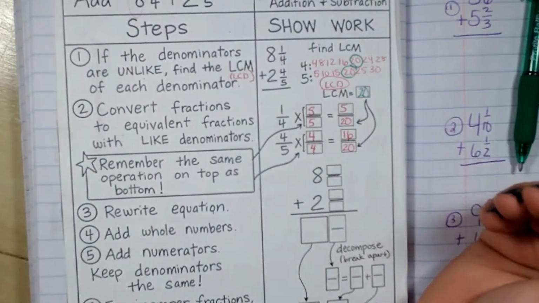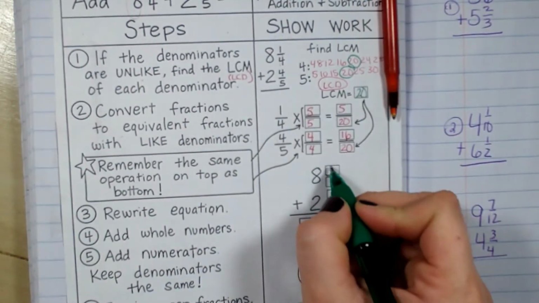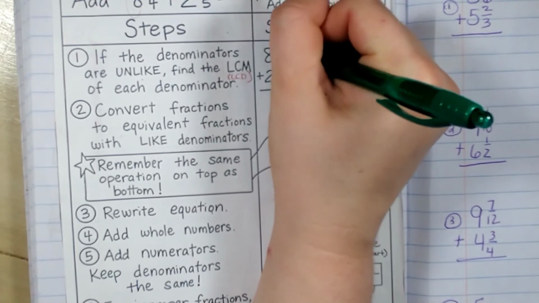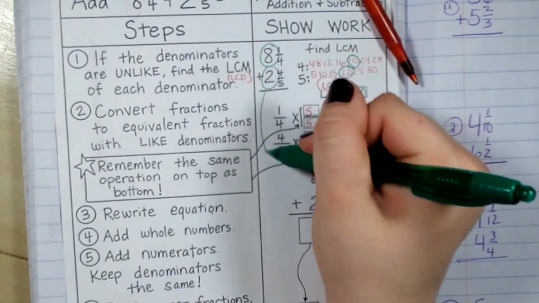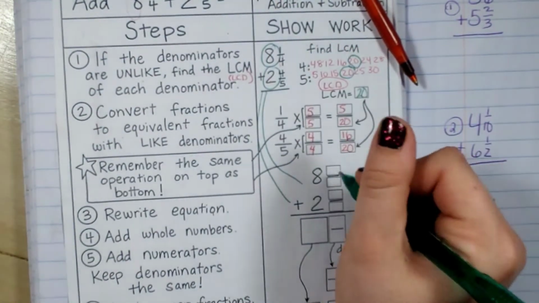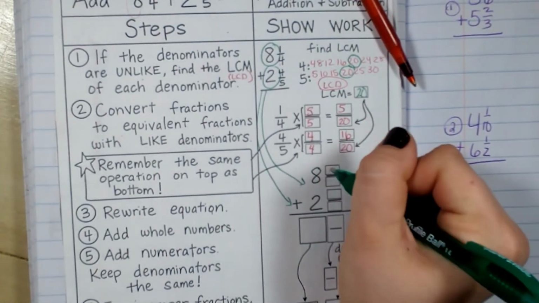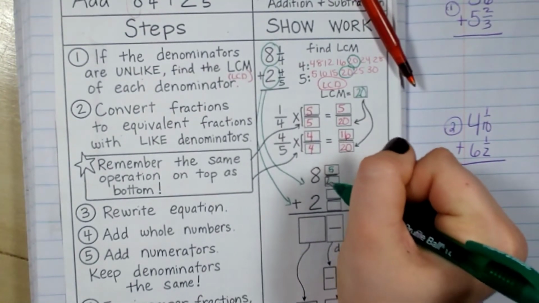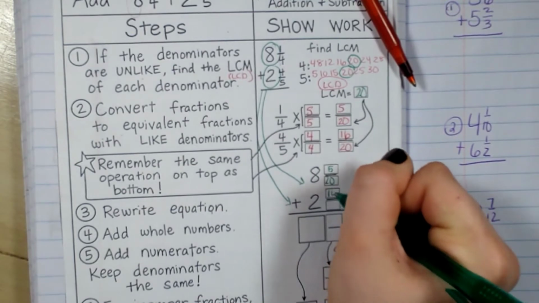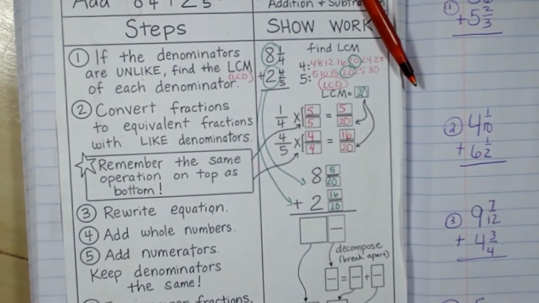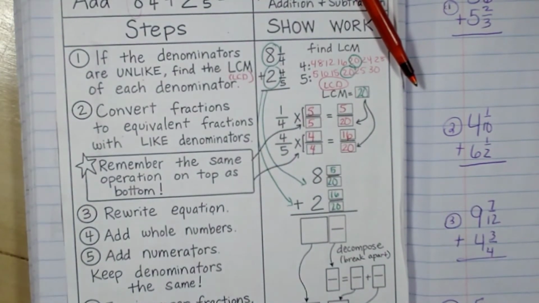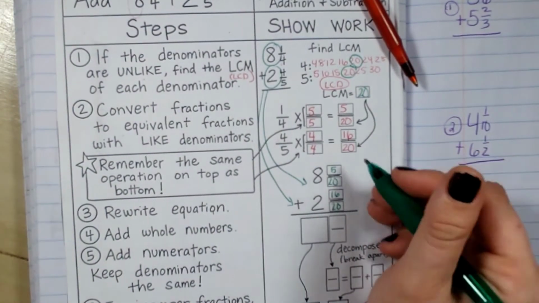So now I'm going to rewrite my new fractions here and make sure that we are bringing these down, okay? So I have 8 and 5/20ths, and I'll make sure I write next to the right fraction, and 2 and 16/20ths, okay? So now what I'm going to do is add.